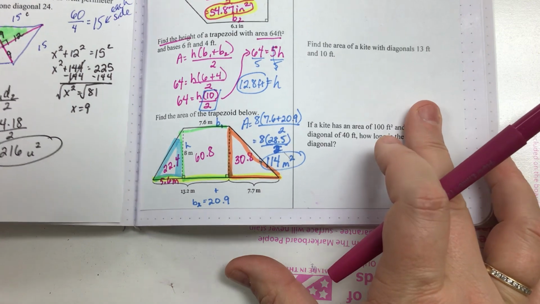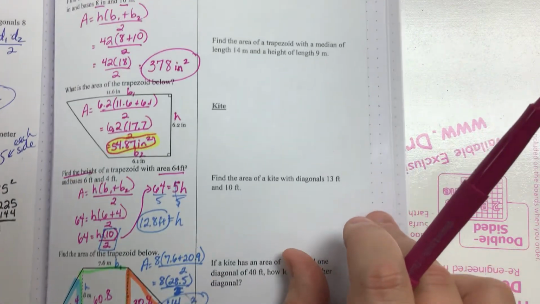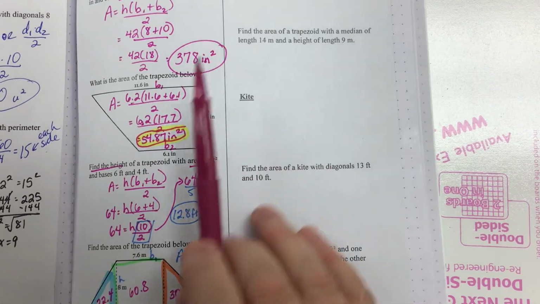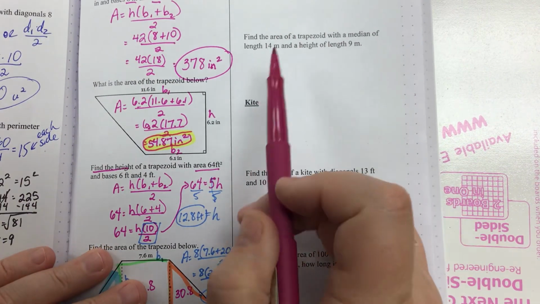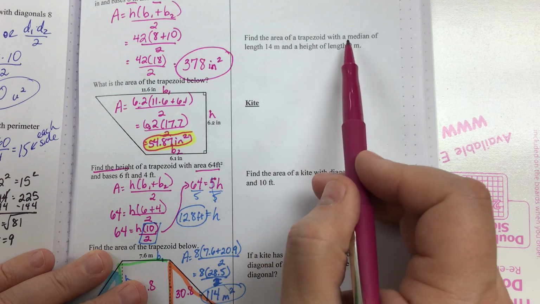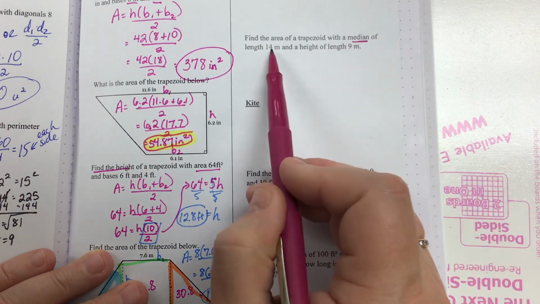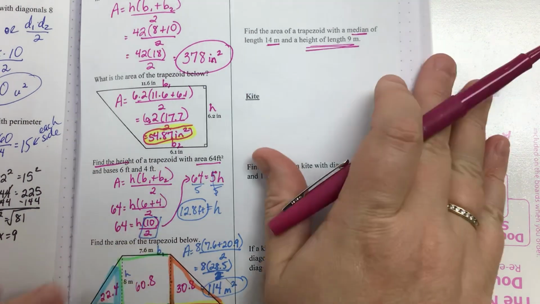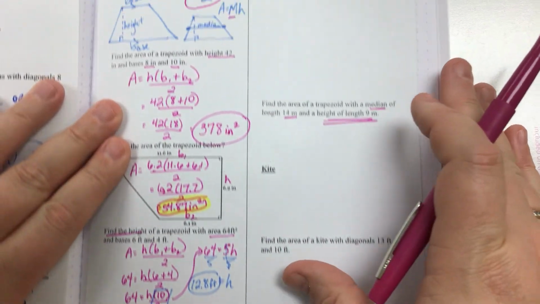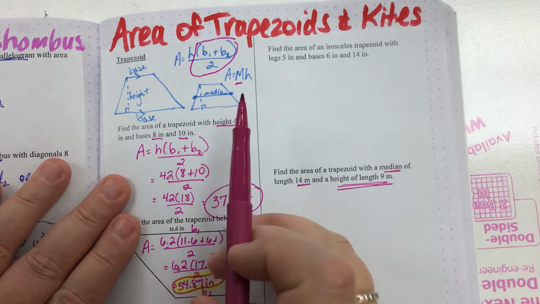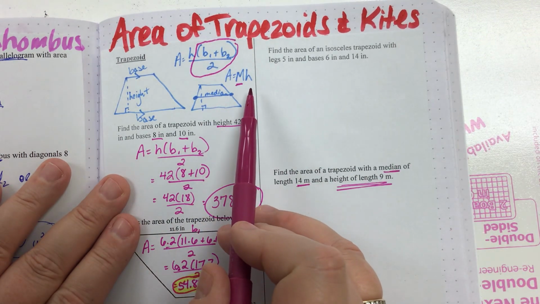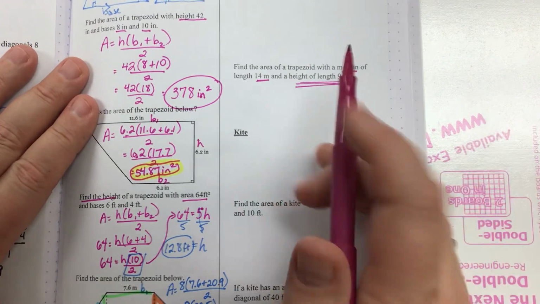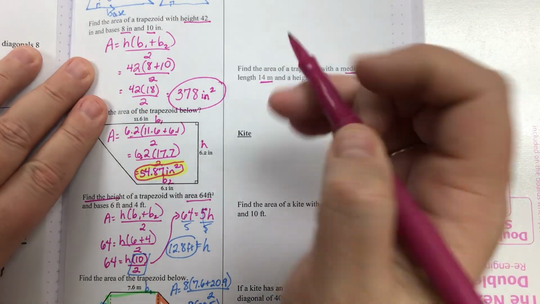Okay, on the right side, I would like to do the second problem here first, and then we'll go back up to the top one. It says to find the area of a trapezoid with a median length of 14 meters and a height of 9 meters. So we did say in the beginning here that one of the formulas we have for area of a trapezoid is median times height. And I want to use that because in this problem, I know the median and the height.